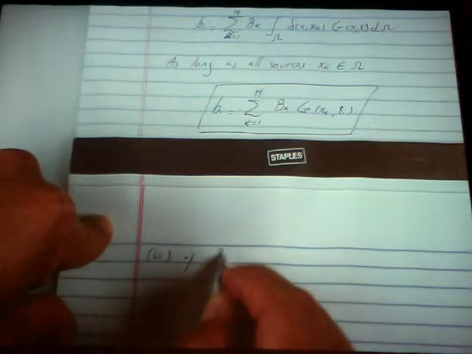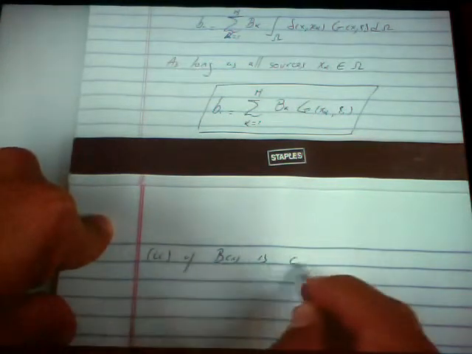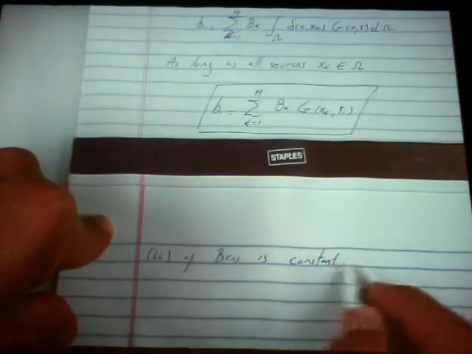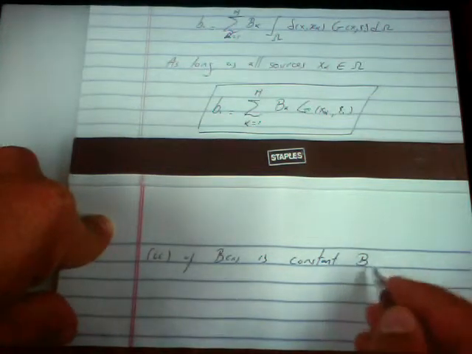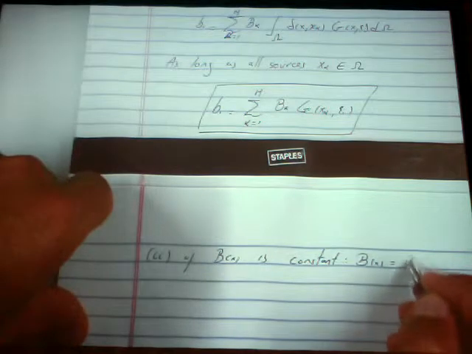If B of x is constant, well, this one is not as straightforward.